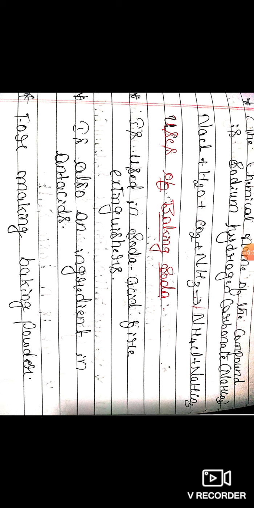So what are the uses of baking soda? Here baking soda is used in soda acid fire extinguishers. And baking soda is used as an ingredient in antacids. And for making baking powder.